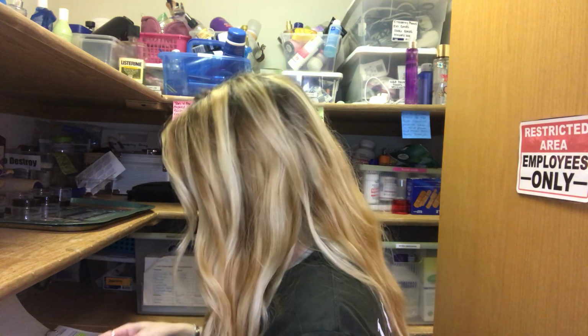Sublingual is under the tongue. So you just want to pay attention to what the route of your medication is. It could change, especially if you have a hospice patient who can no longer swallow. Then sometimes those medications will be given rectally instead of orally. So always know your route.